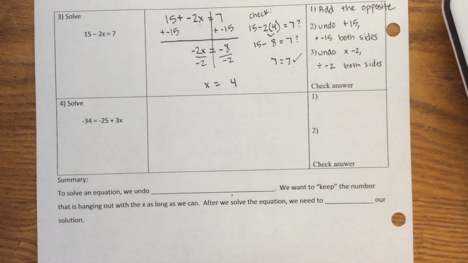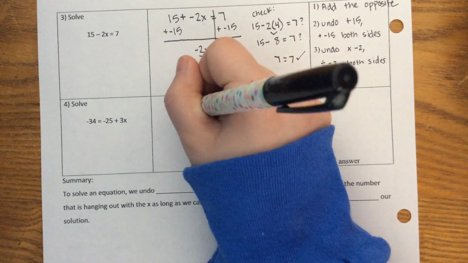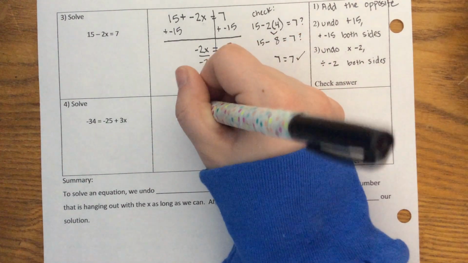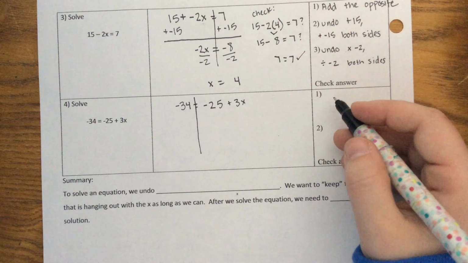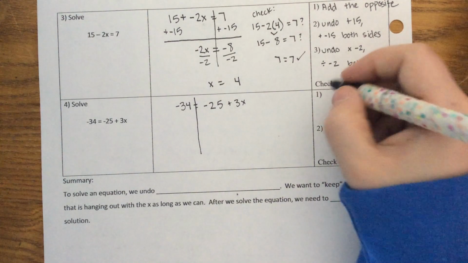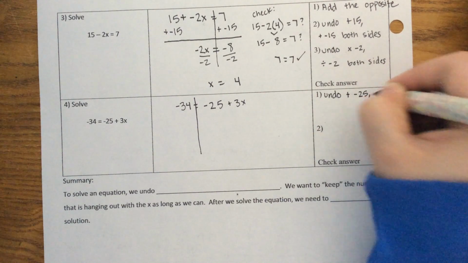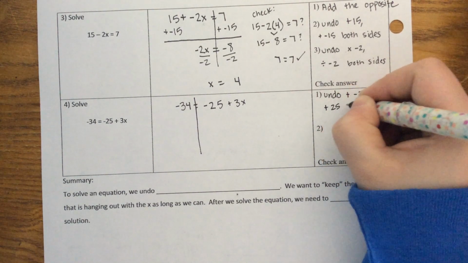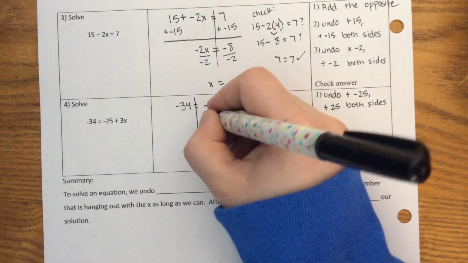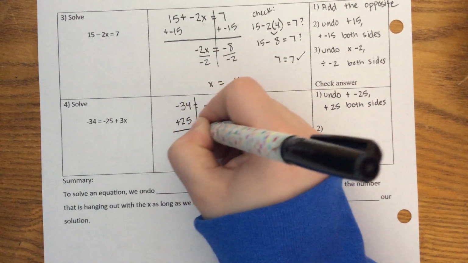Okay, number 4. Last example. So I'm going to rewrite my problem over here. Negative 34 equals negative 25 plus 3x. Draw a line down the equal sign. Okay, so first thing, the x is hanging out with the 3, so we're going to keep those together. We're going to get rid of this adding negative 25. So to undo adding a negative 25, we add a positive 25 to both sides. So I'm going to put it right underneath the negative 25. So plus 25, plus 25. Do it on both sides.